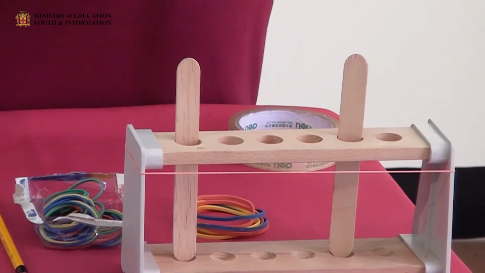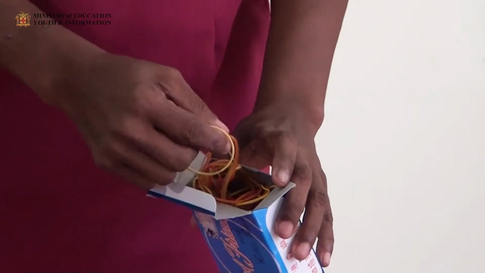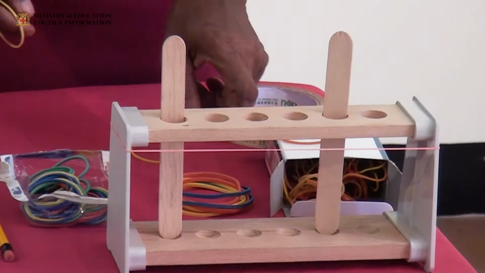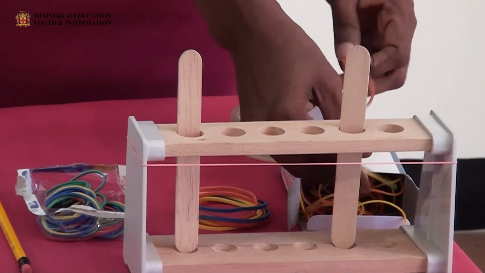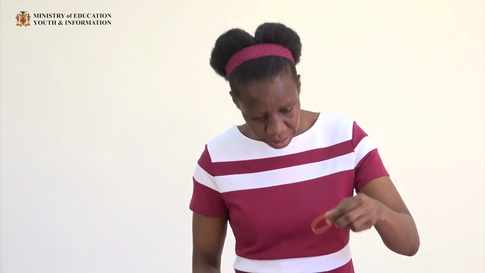So I have elastic bands that you can get at a store or shop, right? And I have come with 3 different types of elastic bands, and I want you to be able to look at these. So this is one of my elastic bands. It's the more common type.